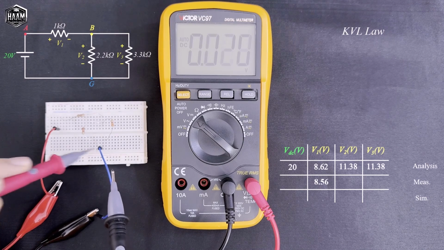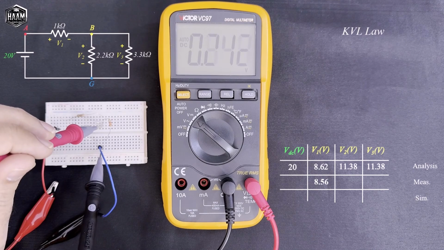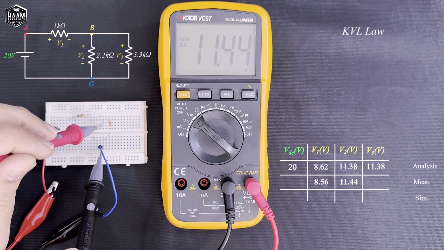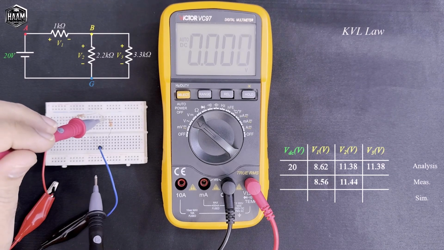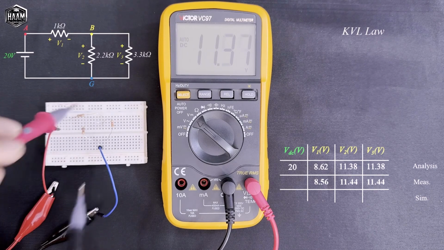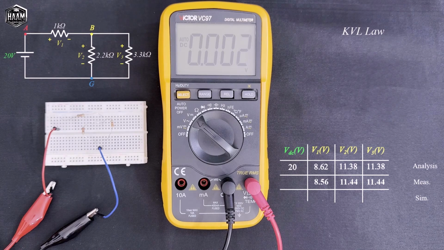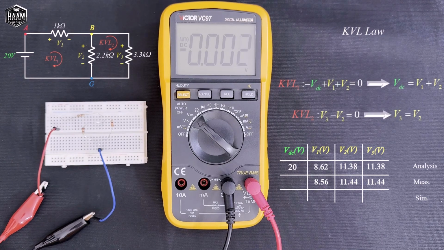So I'll connect this side to R2. It's 11.44 volts. And for V3, this number should ideally be 11.44 volt. So, as you can see, according to the laws, V2 equals V3, obtained according to KVL.